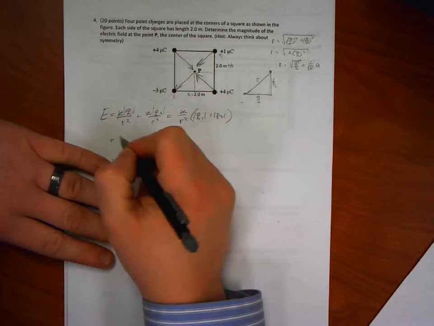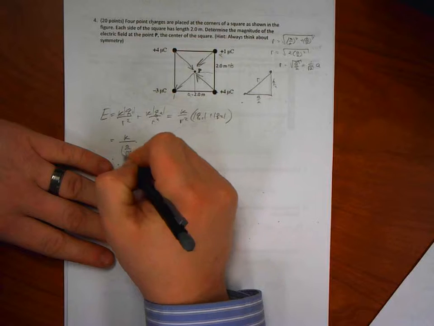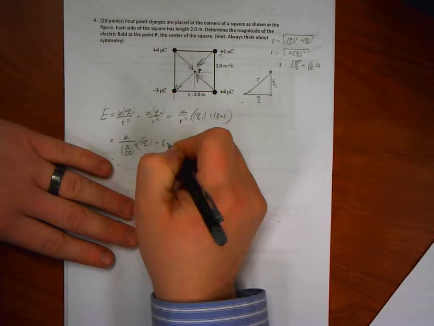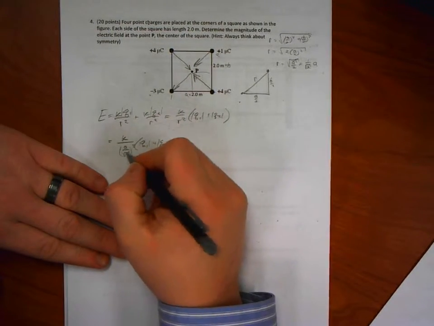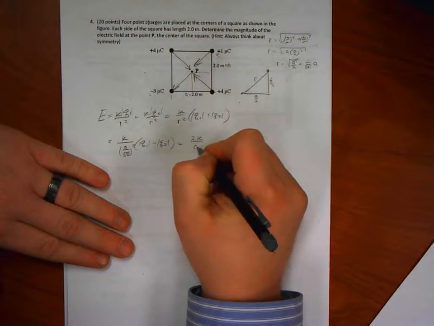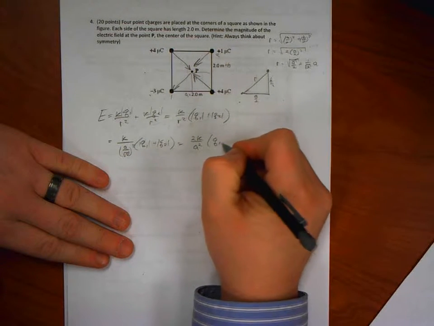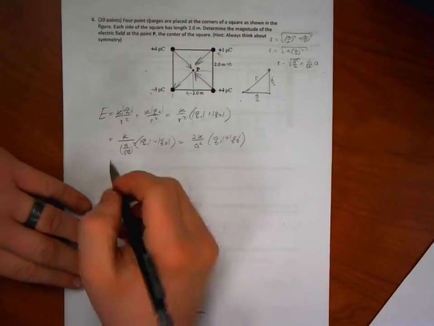So then the electric field, I can plug that in. K over (A over square root of 2) squared times Q1 plus Q2, which is equal to, this squared is going to be 2, so that's going to be 2K over A squared times Q1 plus Q2, and I'll keep those absolute value signs around.